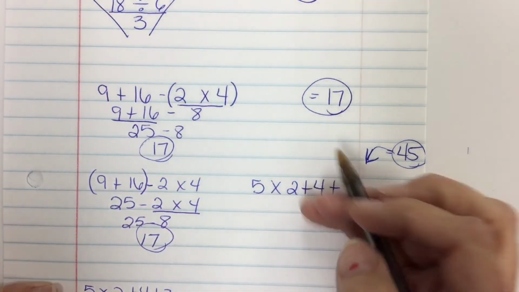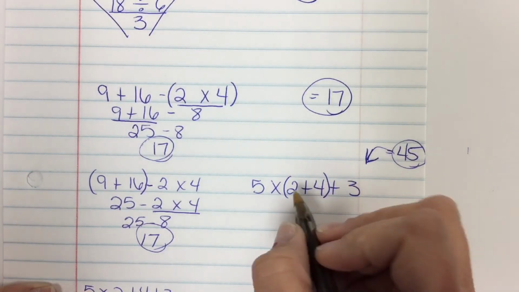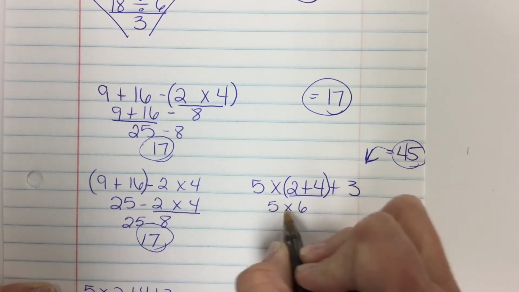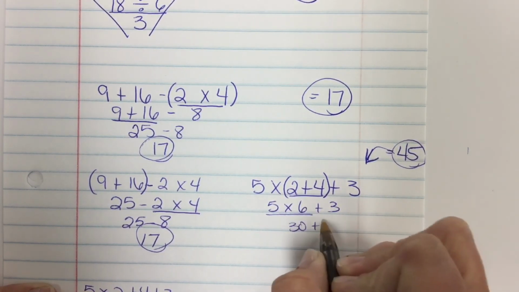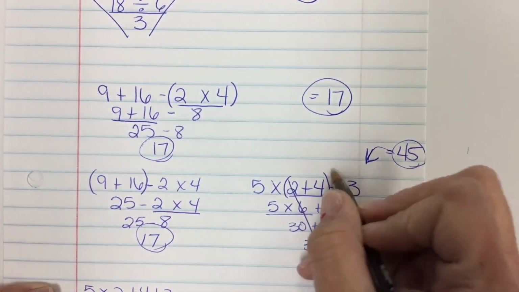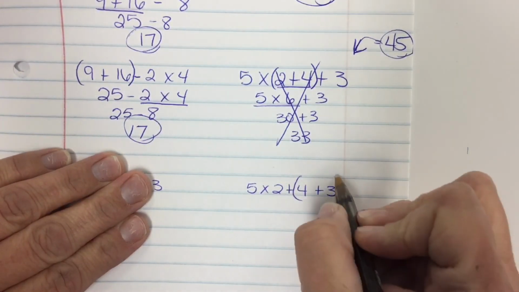All right, so let's look and see. I could say, put the parentheses around the 2 and the 4. And I do 2 plus 4 is 6. 5 times 6 plus 3. 5 times 6 is 30. Plus 3 would make it 33. No, that's not 45.